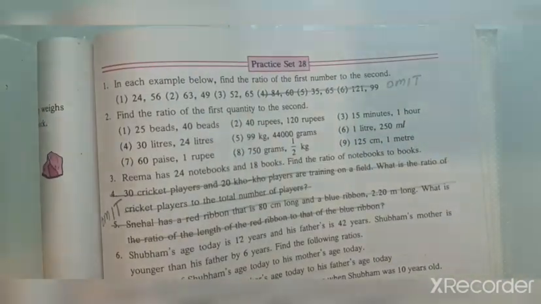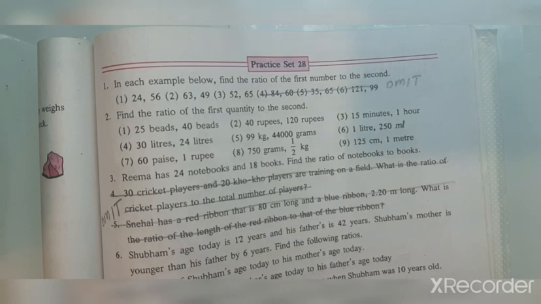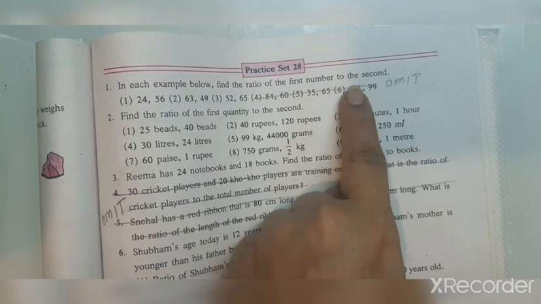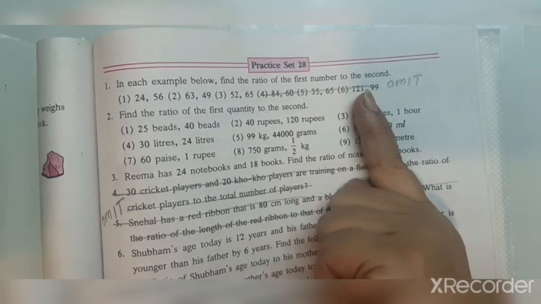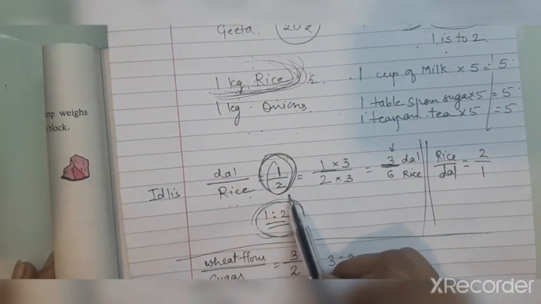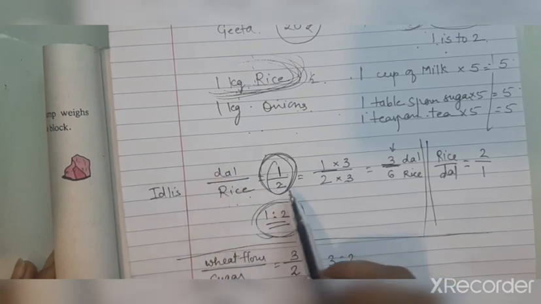Now, practice set 28. In practice set 28, you will see the first sum there. In each of the examples below, find the ratio of the first number to the second. When I explained to you dal is to rice and rice is to dal, this is important because of this: first number to the second. You should know what is first to the second or second to the first. Now here, when I am talking about dal is to rice, it is 1:2. And when I am talking about rice is to dal, it is 2:1.